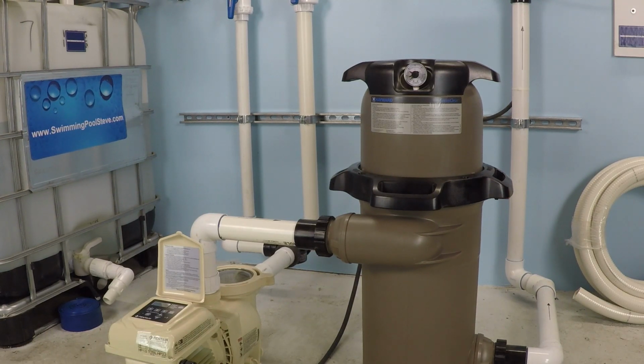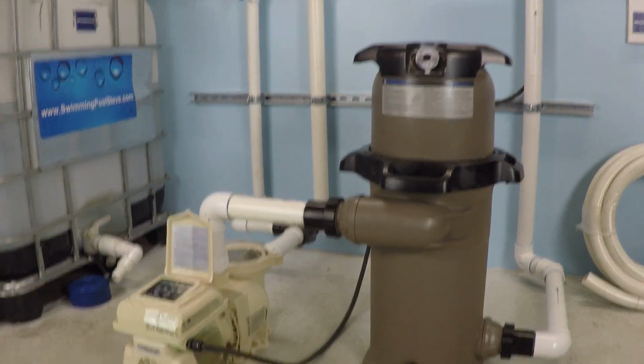So when you're buying a new pool pump, one of the first things, possibly the most important thing you need to do is go out, take a look at your filter, whatever kind or size you have, and it will have a label on there somewhere that indicates for you what the maximum design flow rate is.